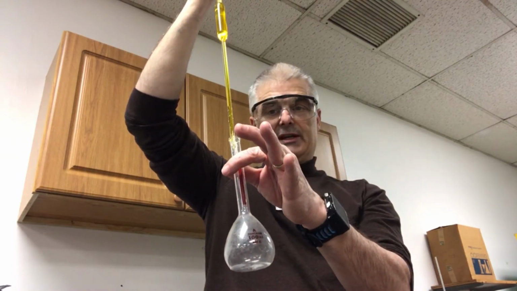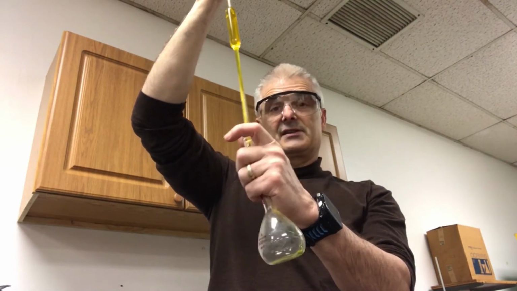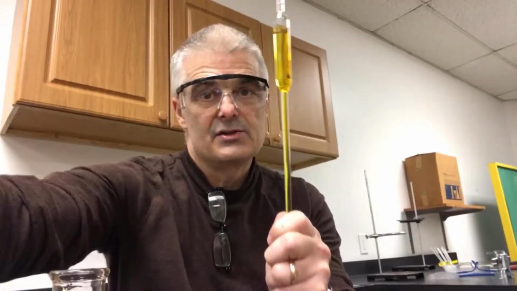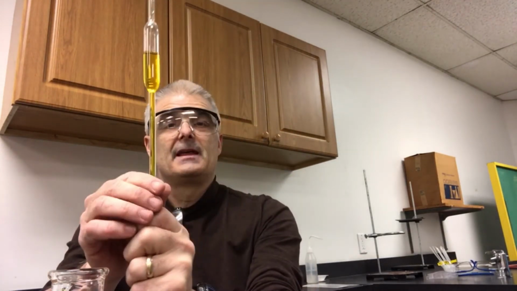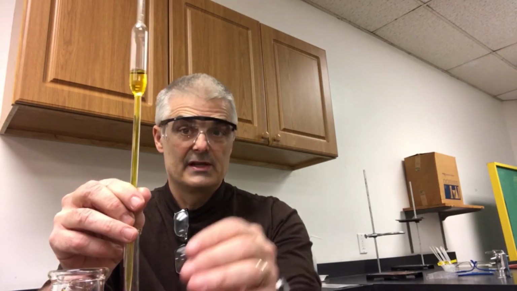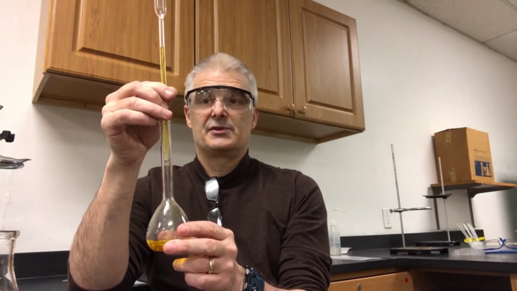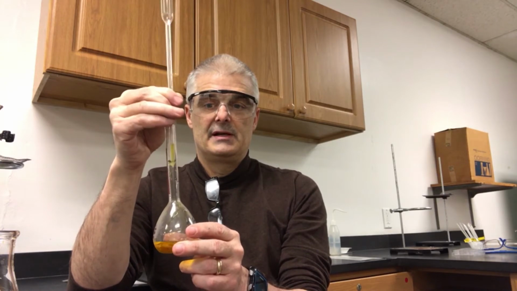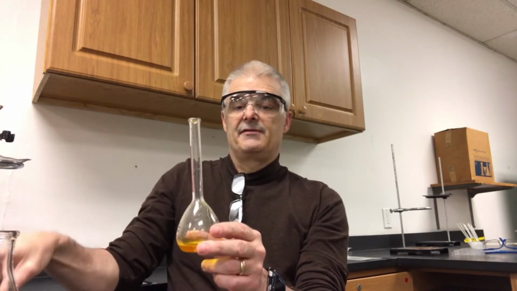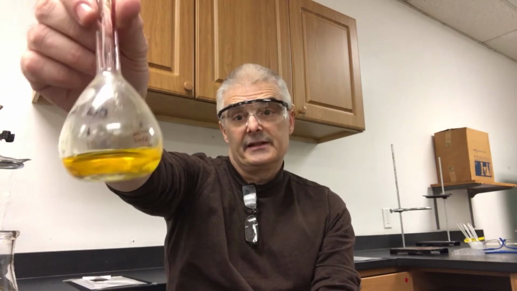I can then put it into this other flask. This is called a volumetric flask. And I can release, and you can see the liquid is going down into the flask, slowly and slowly and slowly. It's filling the flask a little bit at a time. And I'm delivering exactly 15 milliliters of the chromate solution. Drip, drip, drip. 15 milliliters. So now I have 15 milliliters exactly right here.